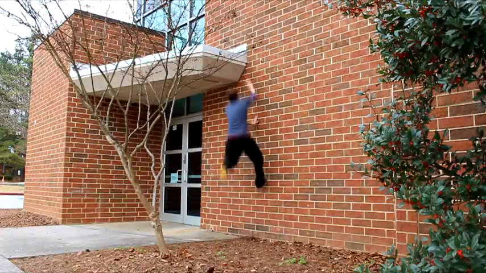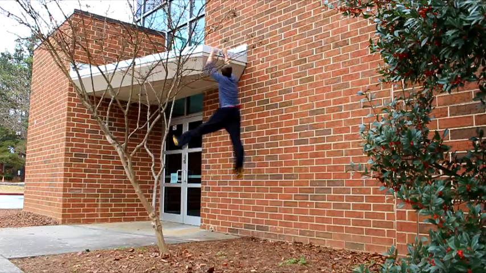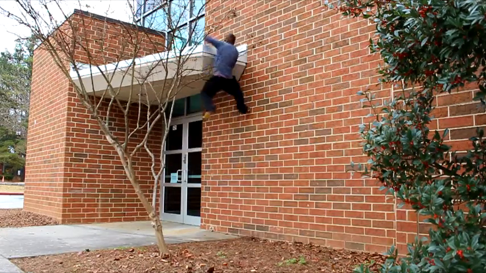In this next movement, called a wall-up, I use the wall as a focal point to push out and away to get the maximum height. I then grab the ledge and pull myself up.